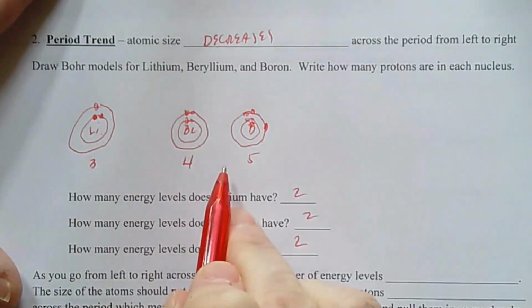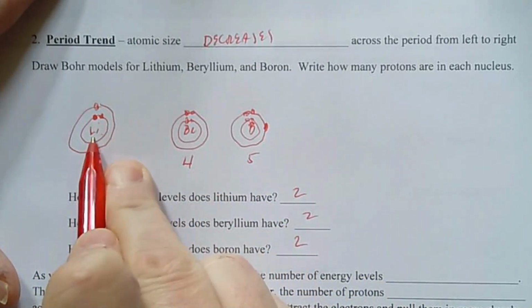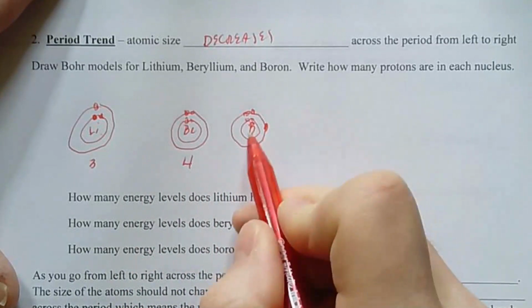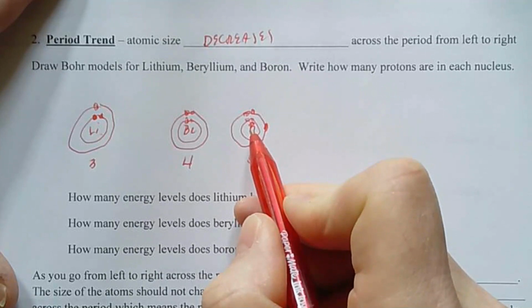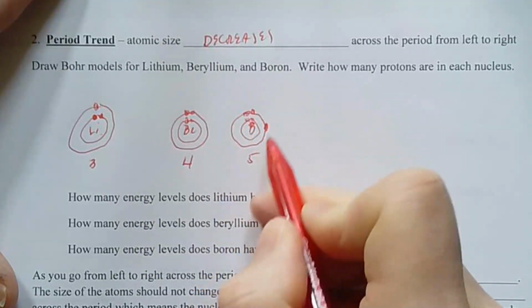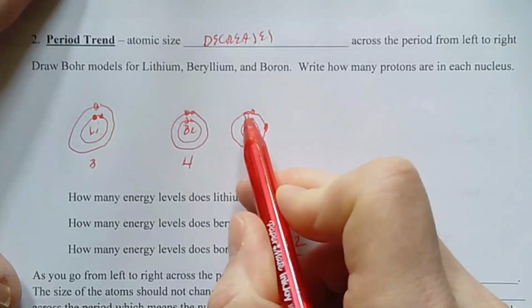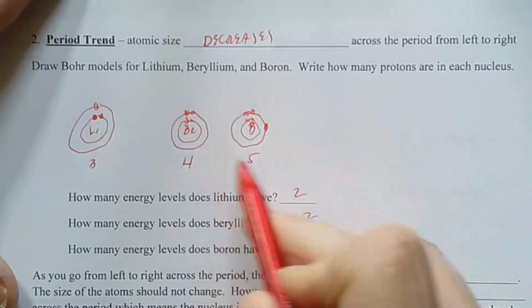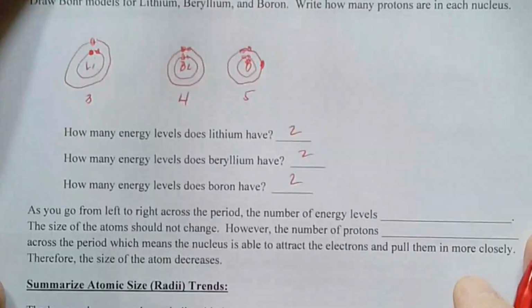So as you go across a period, remember, the force of attraction between the outermost electrons and the nucleus was increasing. And that means these protons in the nucleus are able to pull these electrons closer to themselves because they're being placed in an existing energy level. They're not being placed in a new energy level that is physically further away from the nucleus.